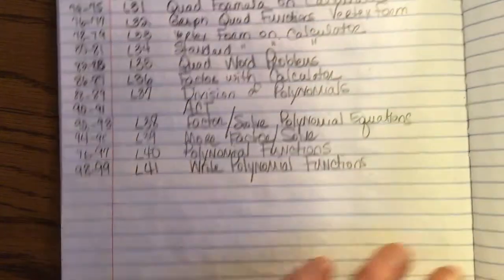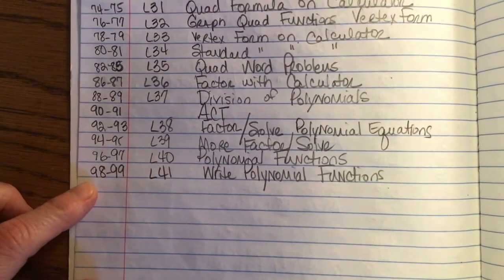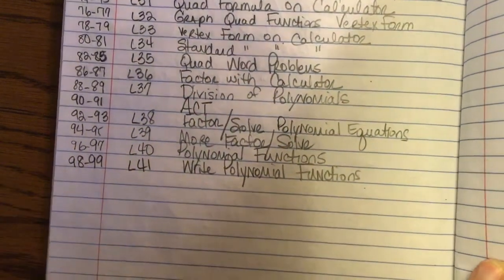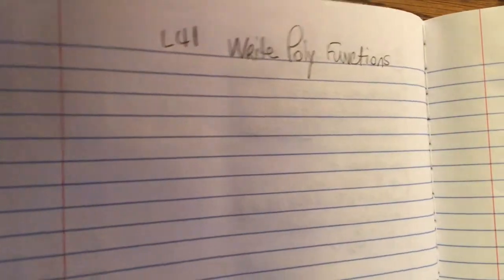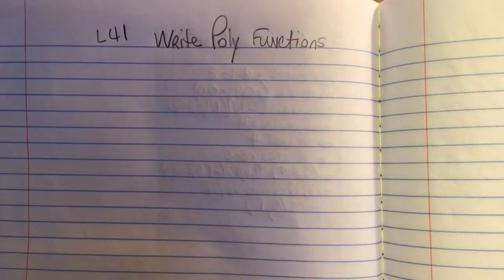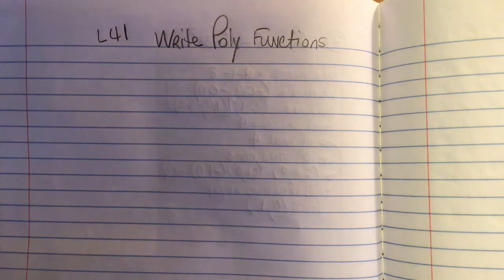This is lesson 41, pages 98, 99, write polynomial functions. Now, a polynomial function can even be linear. We're talking about functions, so we're talking about f of x in terms of what they would graph. And these are going backwards.